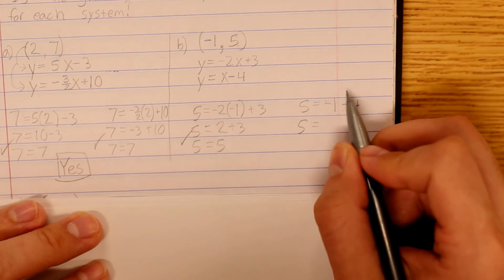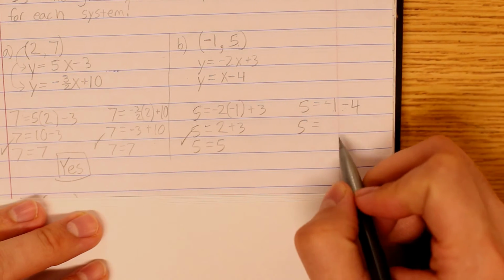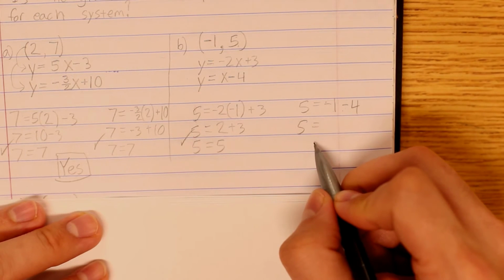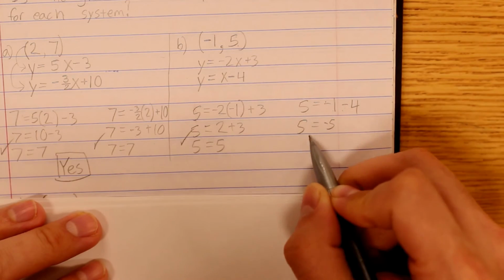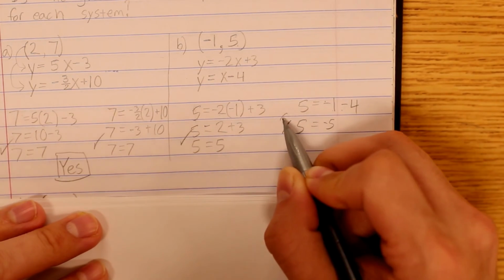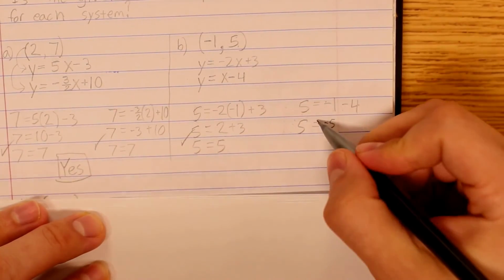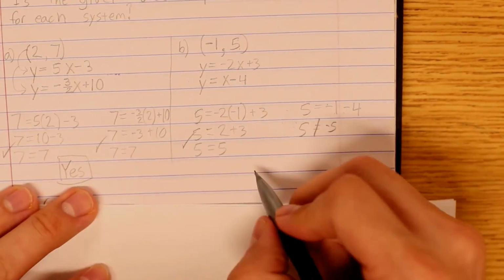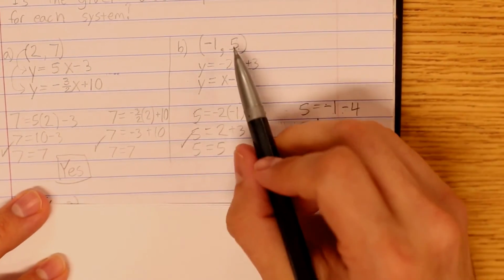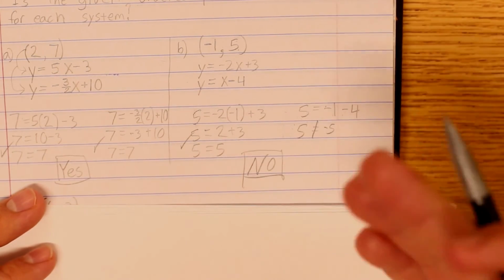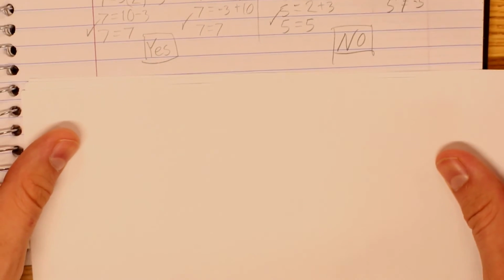Either way, if you're able to see it without doing that, that's fine. But if you need to put plus negative 4, do that, to see that we end up with negative 5. Whoops, that's a no-go. It doesn't work. I'm going to put a slash over the equal sign: that does not equal that. So our answer this time around is no. Not a solution. That ordered pair does not work for both of them, so it's not a solution for the system. It has to work for everybody.